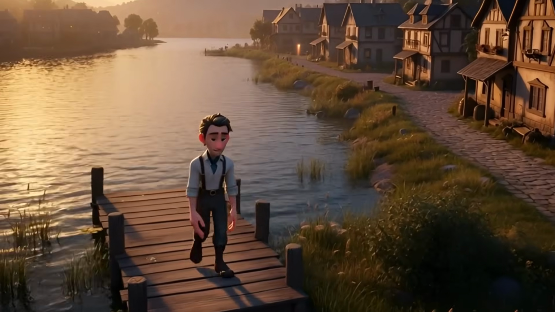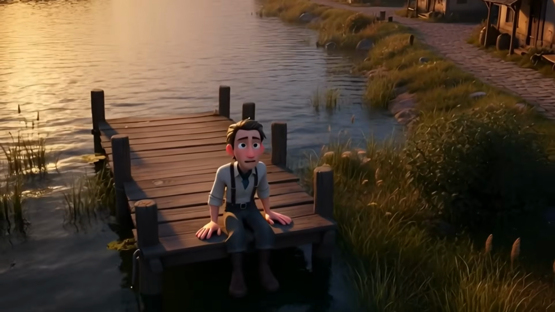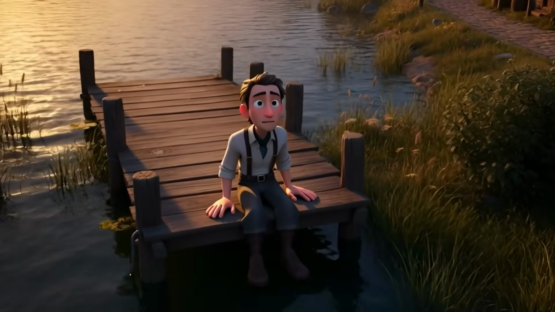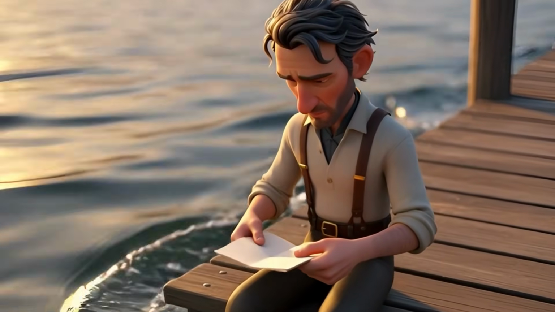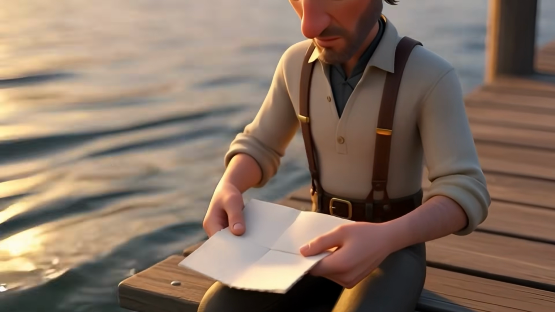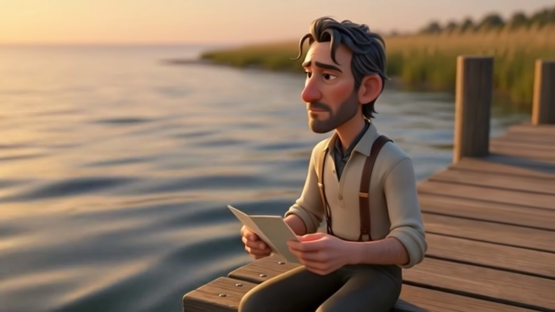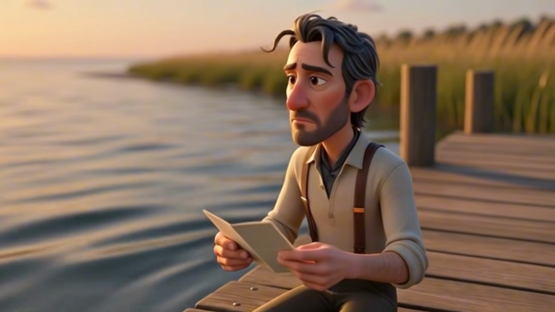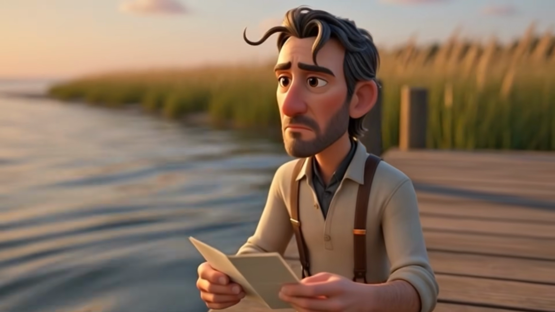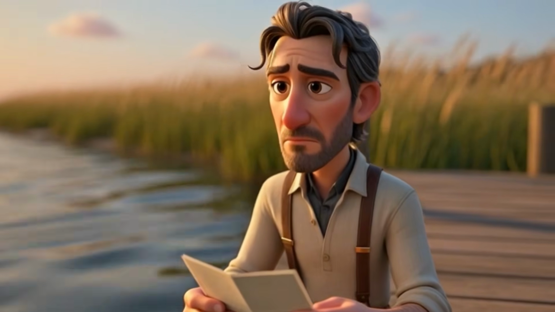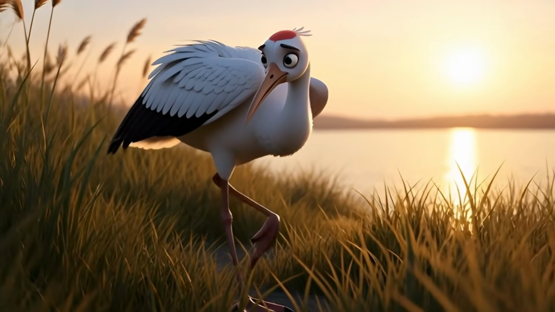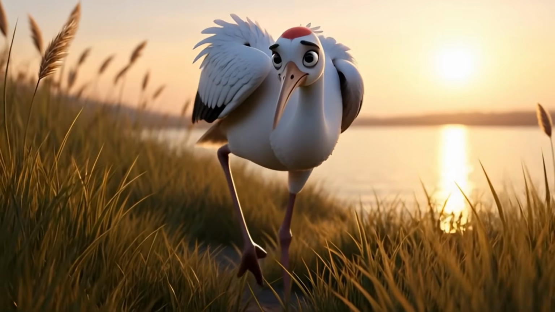In a quiet village by the lake, where the sun painted everything gold, Elias sat alone with nothing but silence and a blank piece of paper. He had once dreamed of adventures far beyond the water's edge, but time had folded those dreams away. Then, one afternoon, something moved in the tall grass.